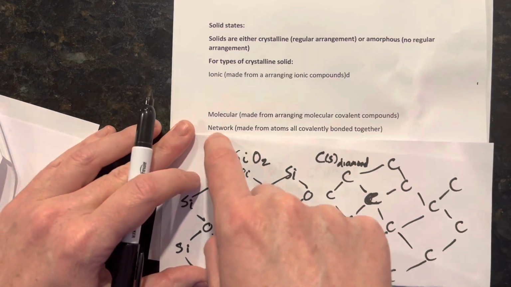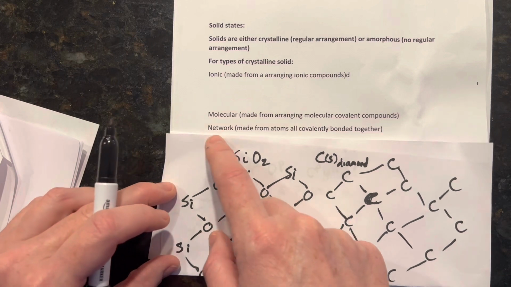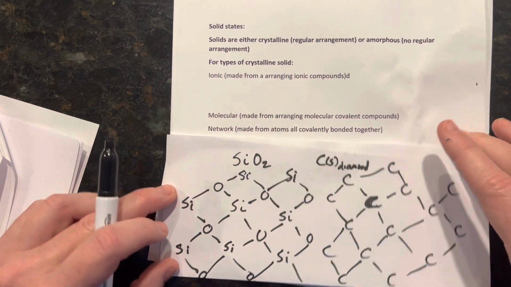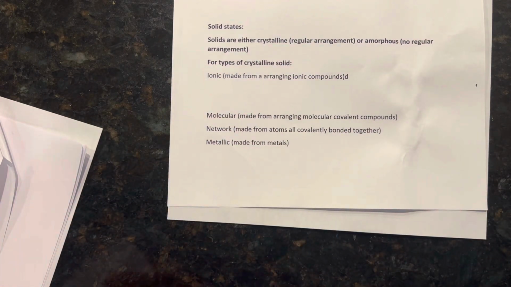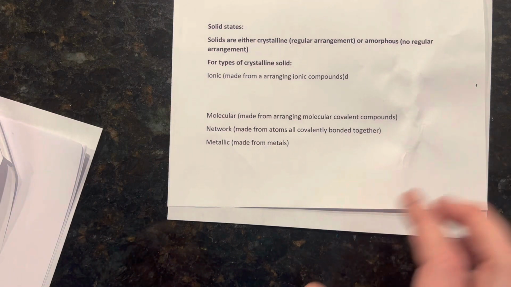But I don't believe that your homework has a question where network is an option. I don't believe it's ever the answer. Because again, I would really want you guys to look it up, or I would tell you if I ever came across a network solid.